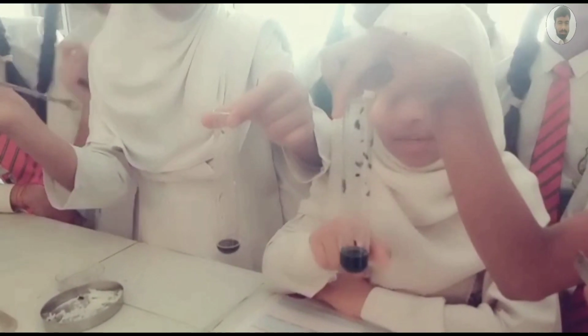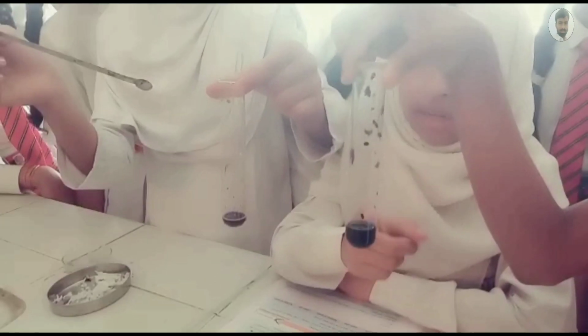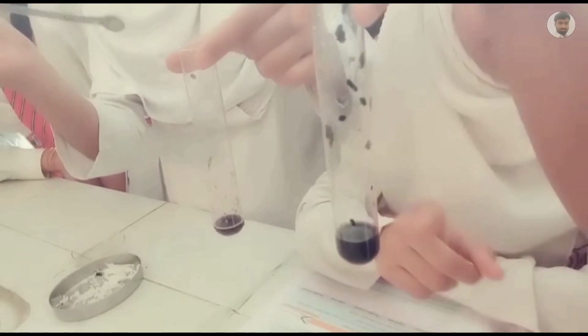Test tube A and test tube B. This contains unchewed rice and this contains chewed rice. You can see that unchewed rice changes its color into black because it has starch present in it. Blue-black color.